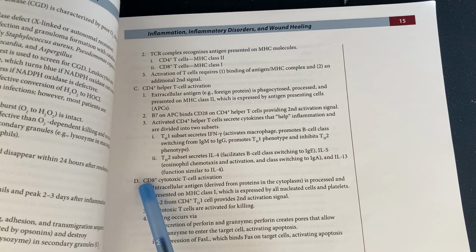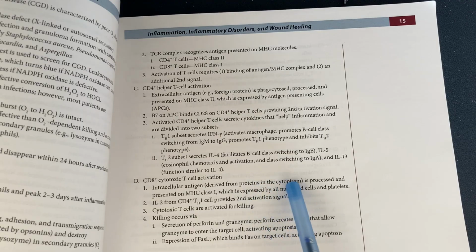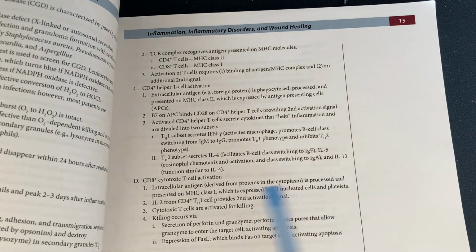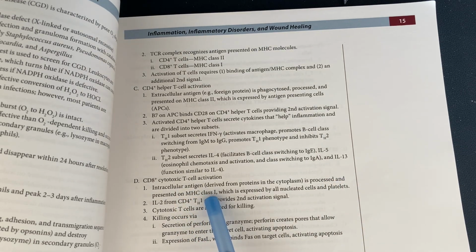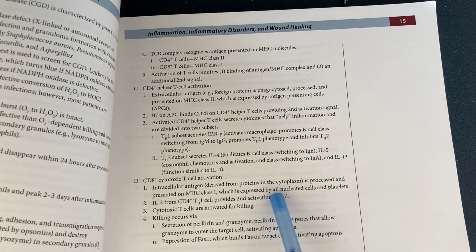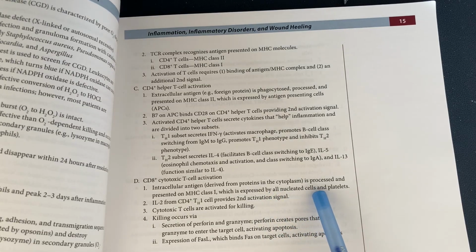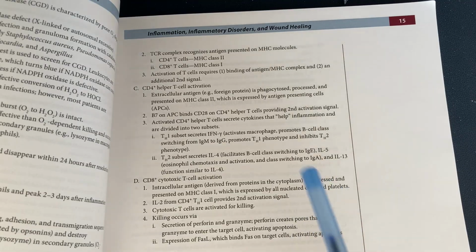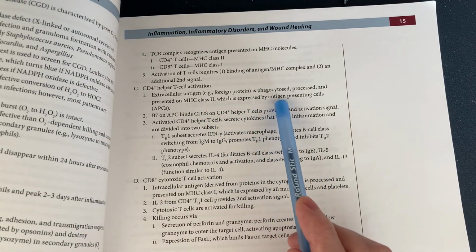And then we also have the CD8 plus cytotoxic T cell activation. So this time we have intracellular antigen, which is derived from proteins in the cytoplasm. And so the intracellular antigen is processed and presented on the MHC class 1 molecule, which is expressed by all nucleated cells and platelets. So remember, MHC class 1 is expressed by all nucleated cells and platelets, while MHC class 2 is expressed by antigen-presenting cells.